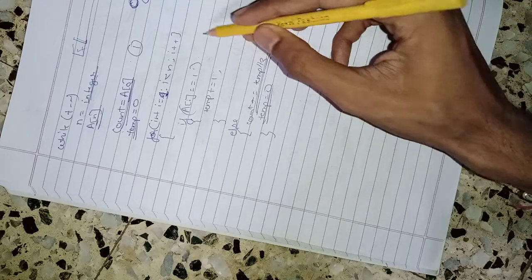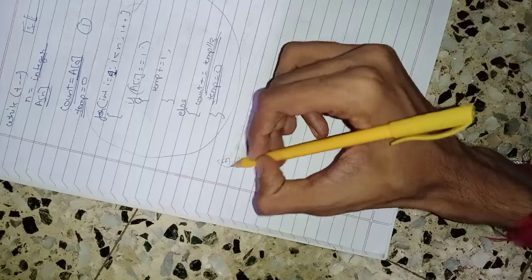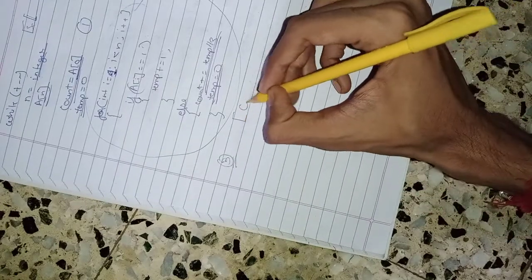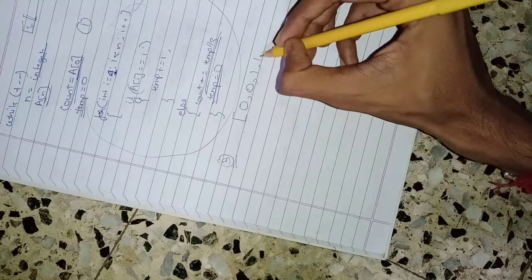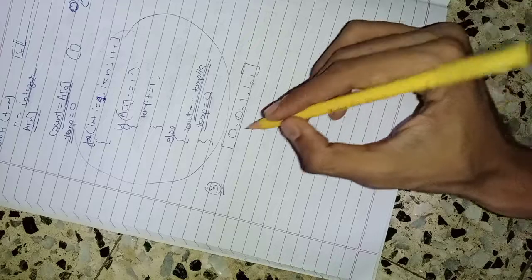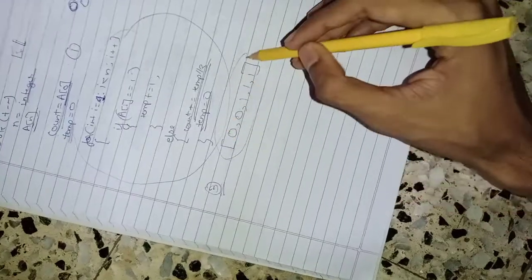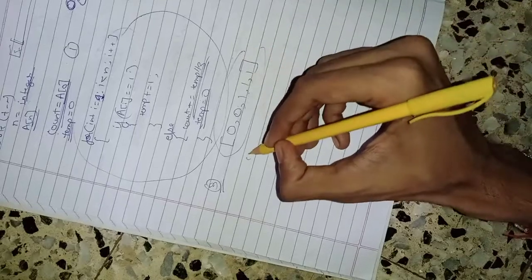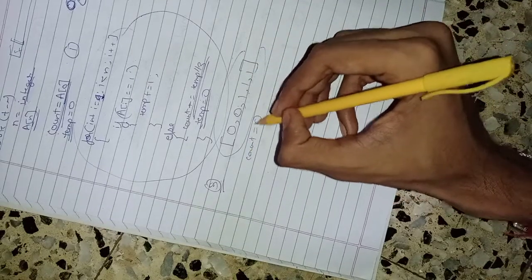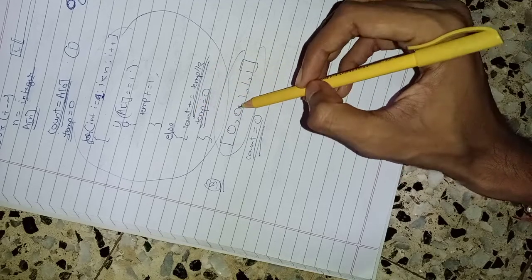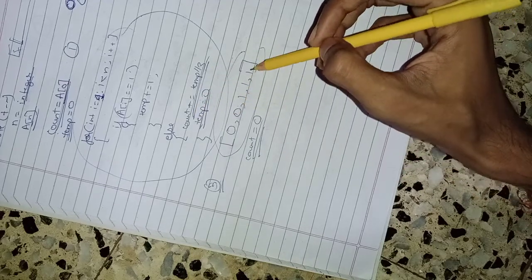I hope everything is clear till now. The third observation or edge case which I'm going to talk about is: suppose I have an array of the type 0, 0, 1, 1, 1. If I run the above code with this array, I will get the count 0. This is because I am incrementing the count only when I encounter a 0.